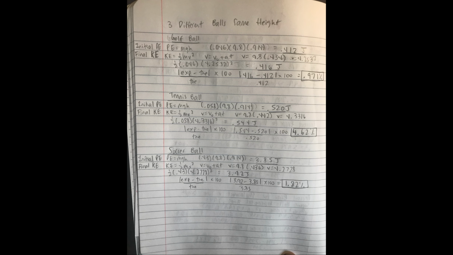Some ways we could improve the experimental design to reduce errors is possibly doing more trials to get a more average time. The source of our error is a difference in velocity, which comes from an incorrect time or a miscalculated time. So doing more trials would give us a more accurate time.